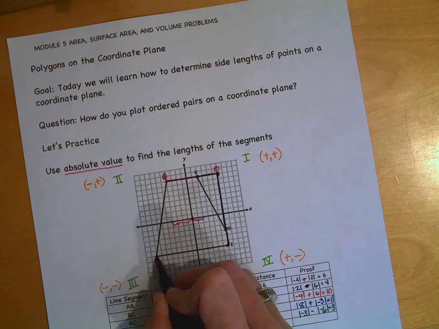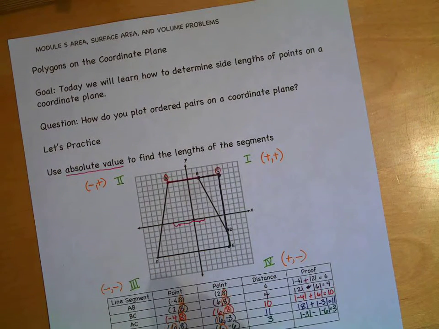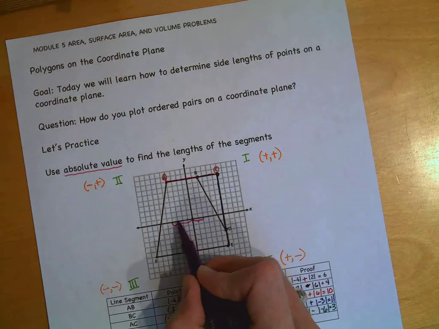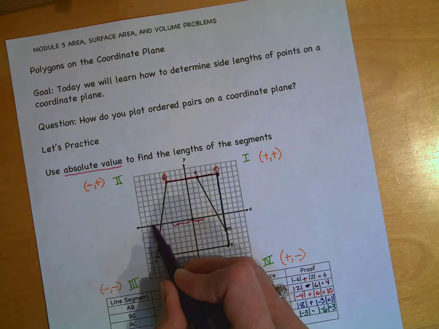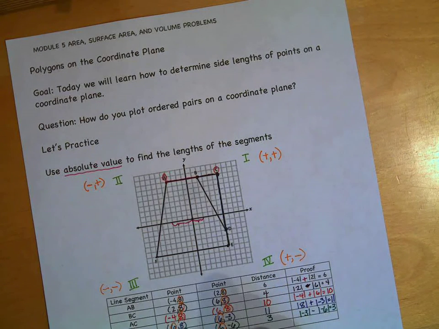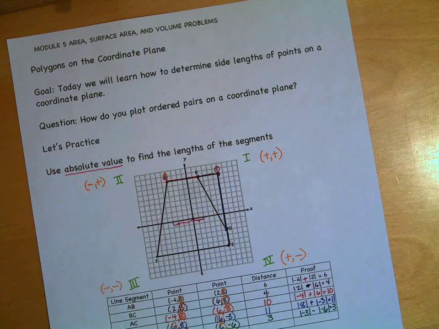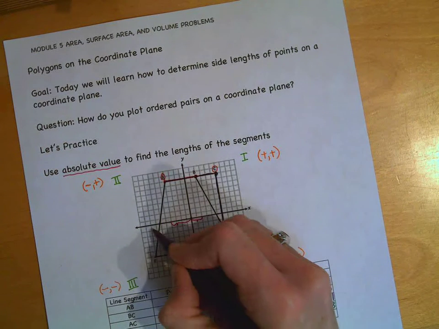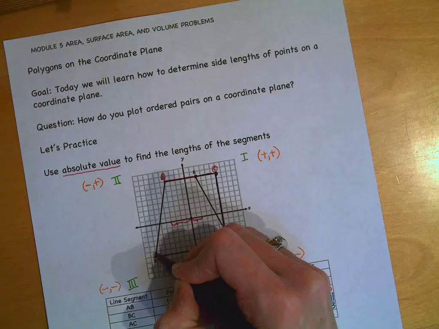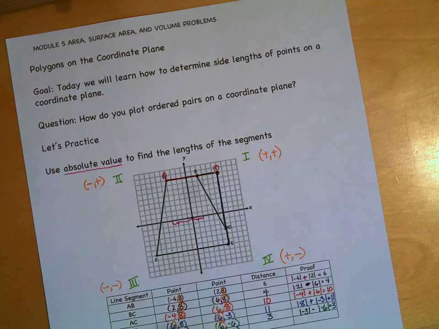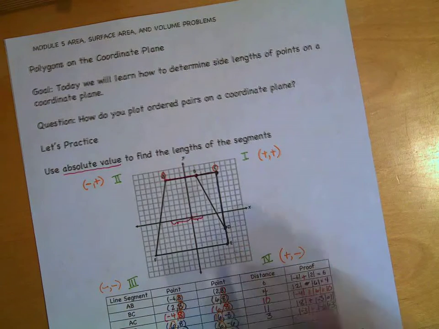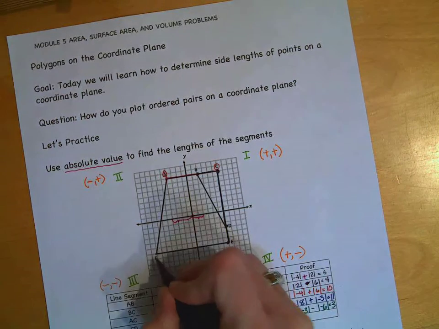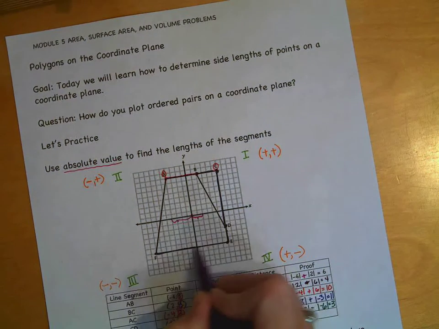So our last one is E to F, and we know that E is 6, negative 3, and we know that F is 1, 2, 3, 4, 5, 6, 7, 8, so that was negative 8, comma, oh wait, that was a negative 3, that was negative 6, I'm sorry, negative 6, that's my fault. So 1, 2, 3, 4, 5, 6, down 6, right? So I went to the right 6 and down 6 for E, and then I went to the left 8 and down 6 for F, and that's how I got to F.